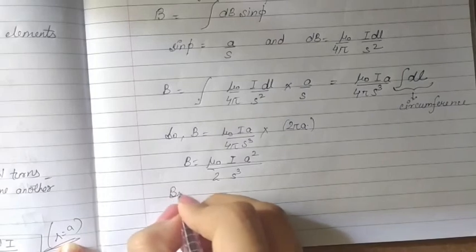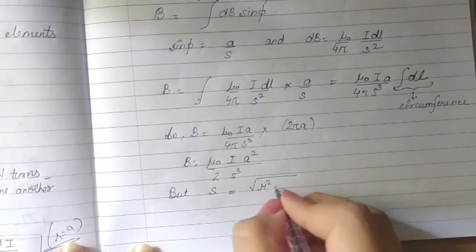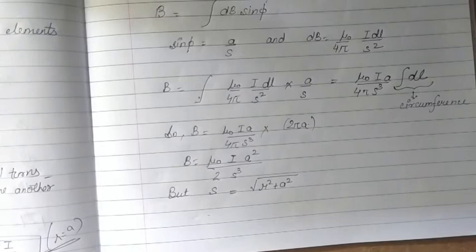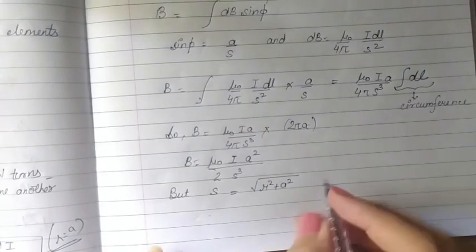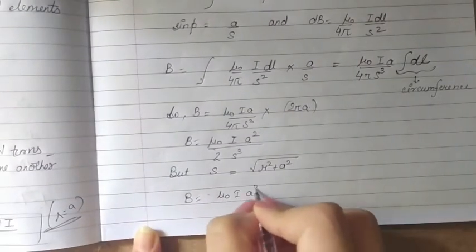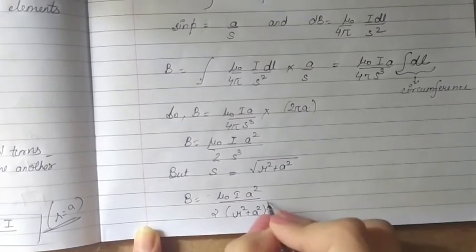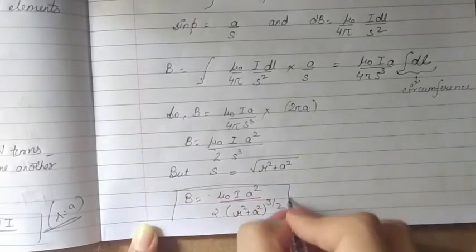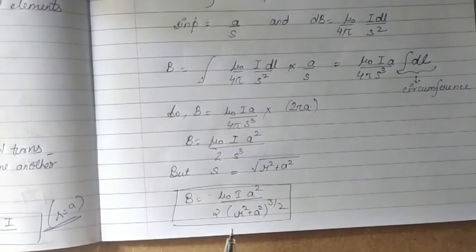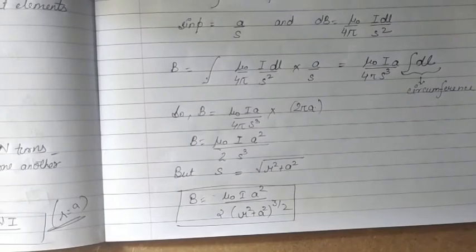But we can write S as under root r square plus a square by applying Pythagoras theorem. So B can be written as B is equal to mu naught I a square upon 2 (r square plus a square) power 3 by 2. This is the value of the magnetic field at point P, but this is actually the magnitude, and its direction will be along CP. So the direction of the field is along the positive x-axis.